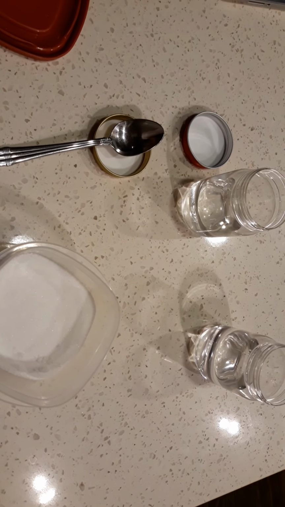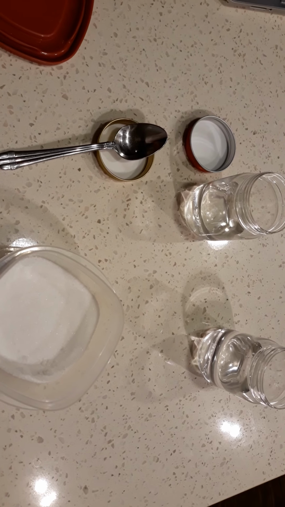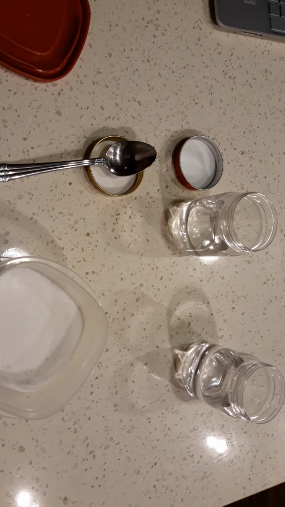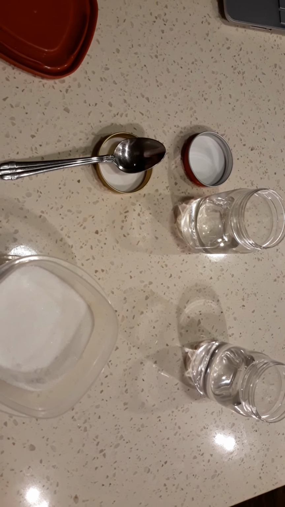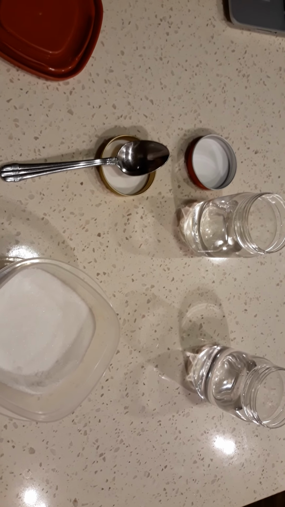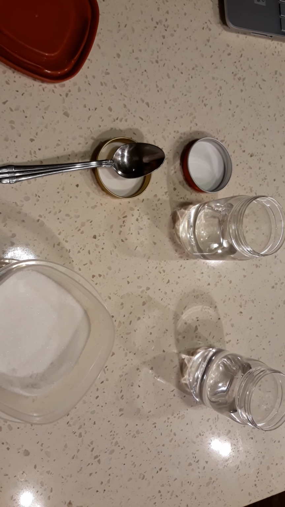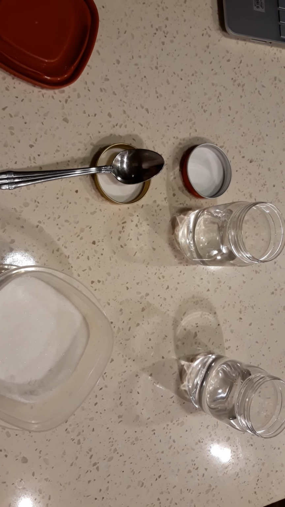Construct hypothesis. The null hypothesis is that there will be no difference in how long it takes the water to freeze, whether or not it has sugar added. The alternative hypothesis is that there will be a statistically significant difference in freezing time between the 2 scenarios.